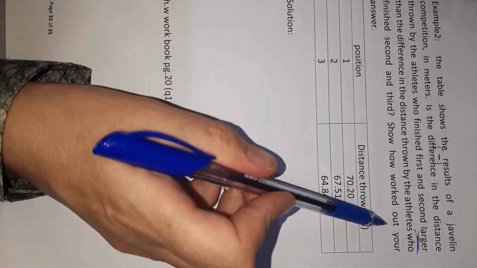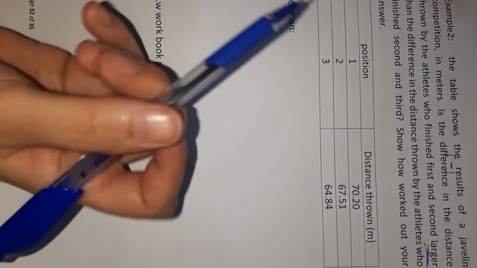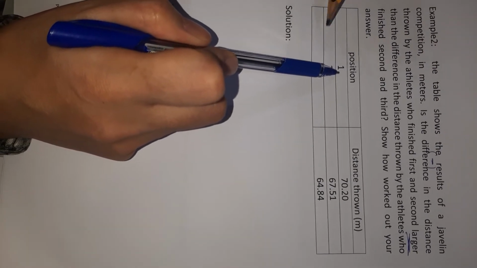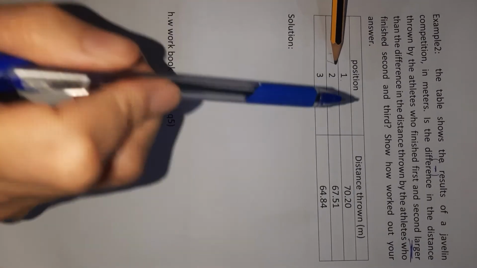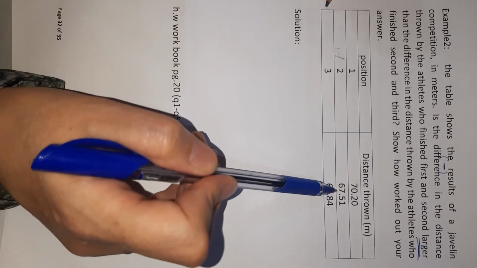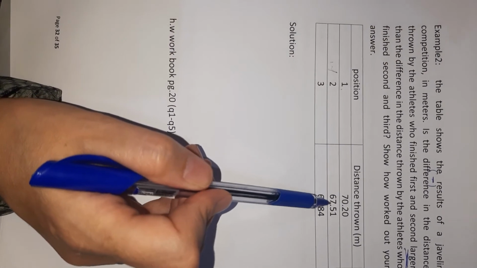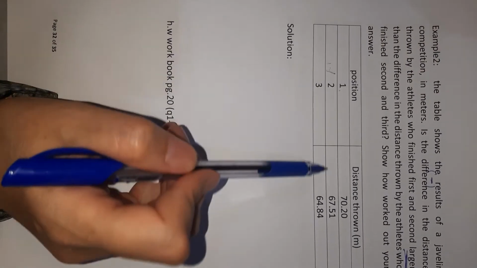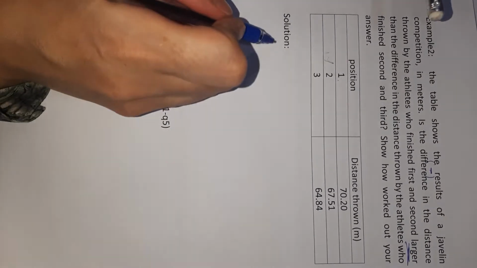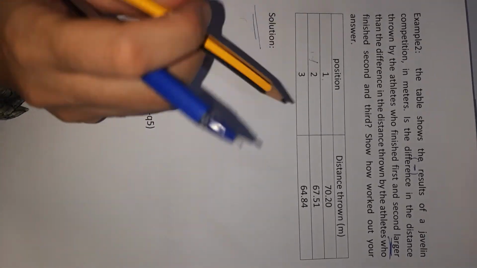Show how you worked out your answer. Look here, this is the first one, 70.20. The second one, 67.51. The third one, 64.84. The solution: we need to find first of all the difference.